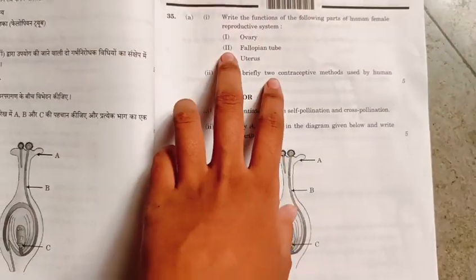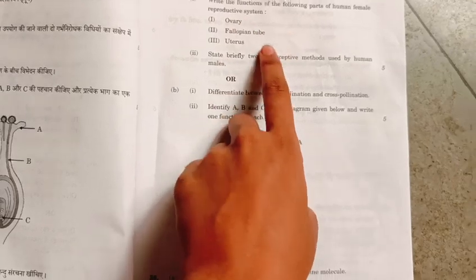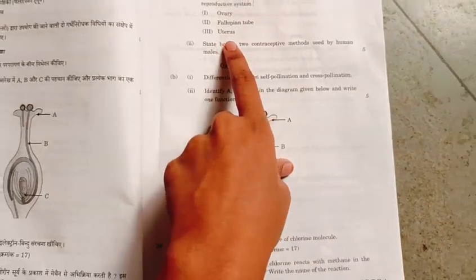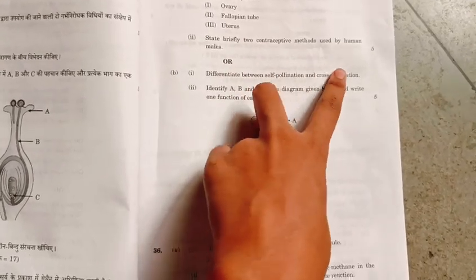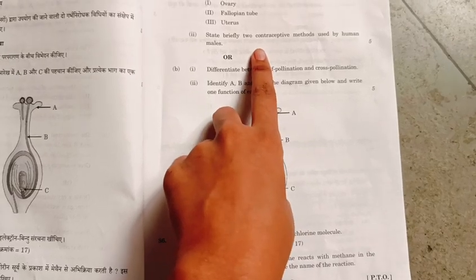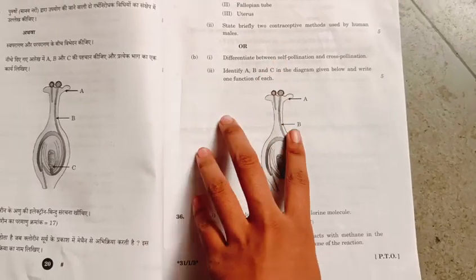Next, you have to write functions of ovary. Function of ovary is it releases egg. Fallopian tube, it is site of fertilization. Uterus, it is site of implantation. 2 contraceptive methods used by human males. You can write here condoms. And next, surgical methods such as vasectomy, where vas deferens is cut.